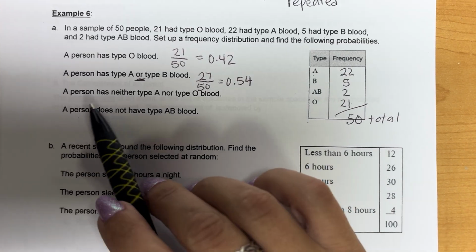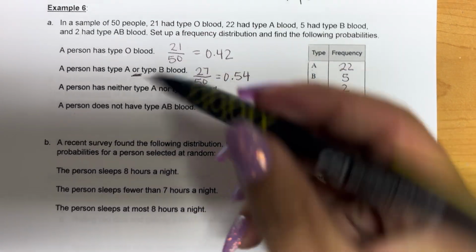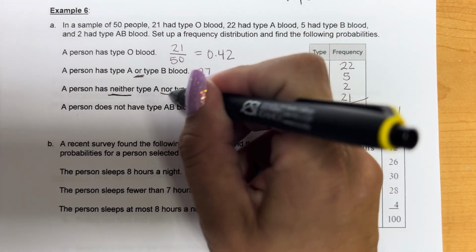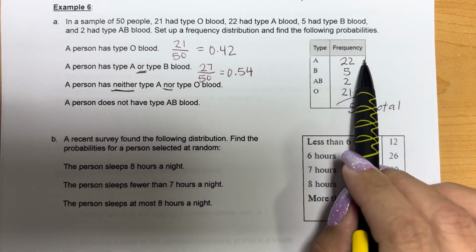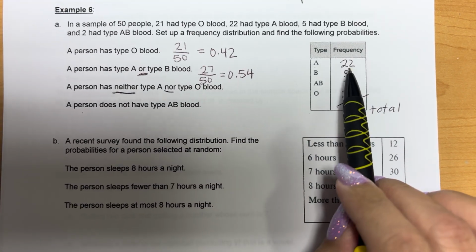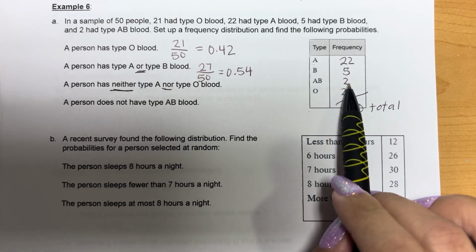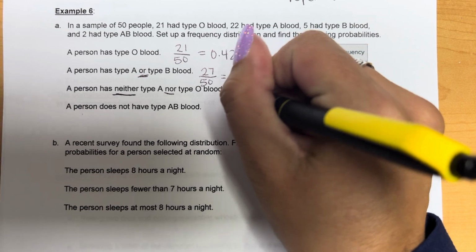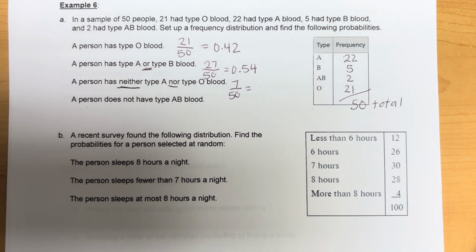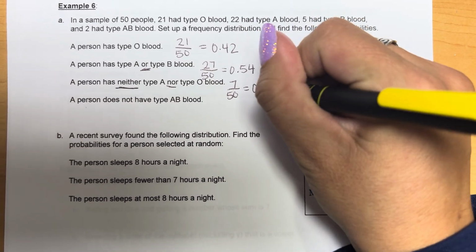Okay, a person has neither type A nor type O. Okay, so that means the A's are out and the O's are out. How many are left over? So that'd be B's and AB's. So that would be a total of 7 out of 50. That simplifies to 0.14.